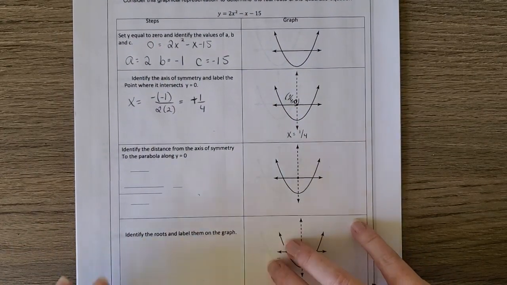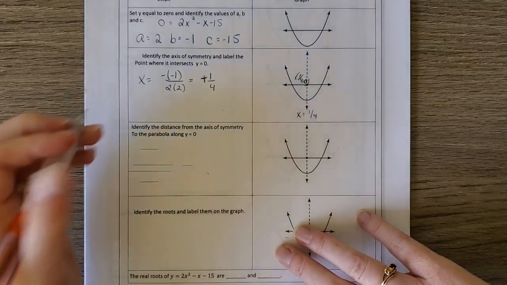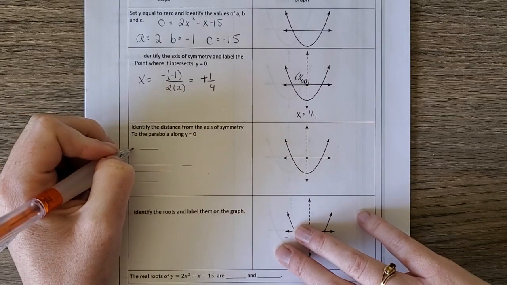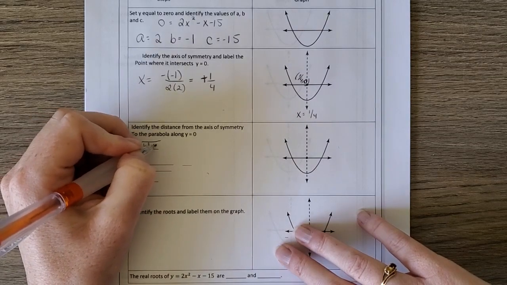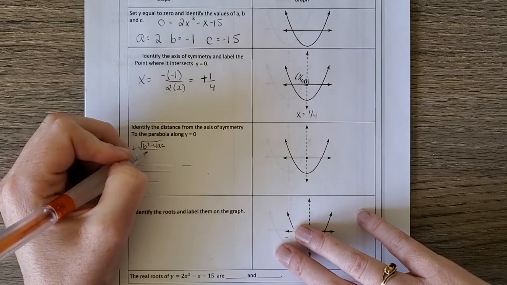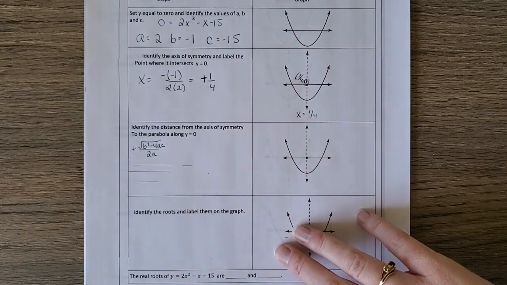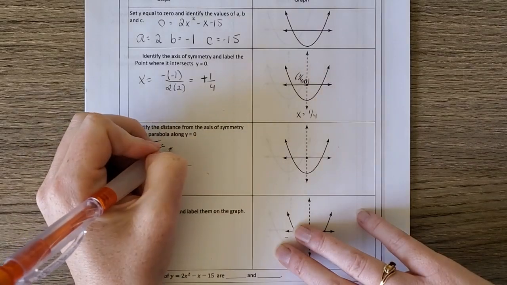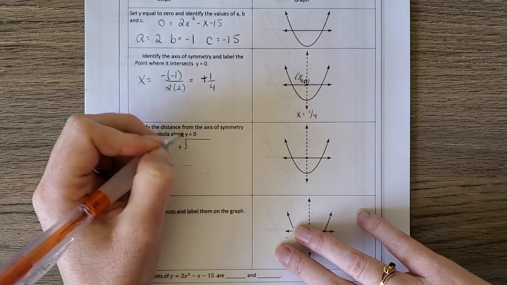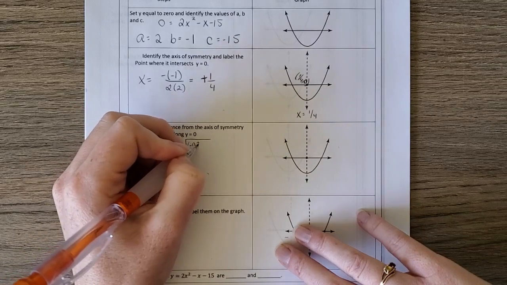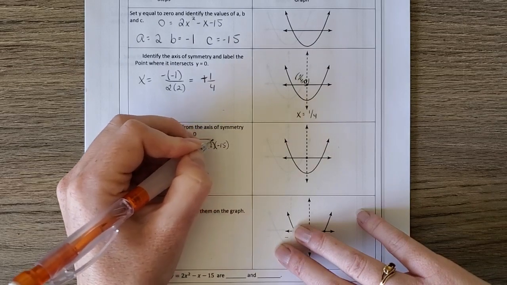Identify the distance from the axis of symmetry of the parabola along y equals 0. This is where we have to do the plus and minus square root of b squared minus 4ac over 2a. These lines, I apologize, you can kind of ignore them; I could not erase them no matter what I did. So for the positive, if we plug in these numbers, b is negative 1 squared minus 4 times a times c, which is negative 15.